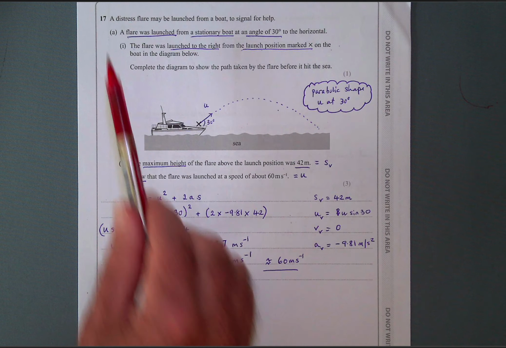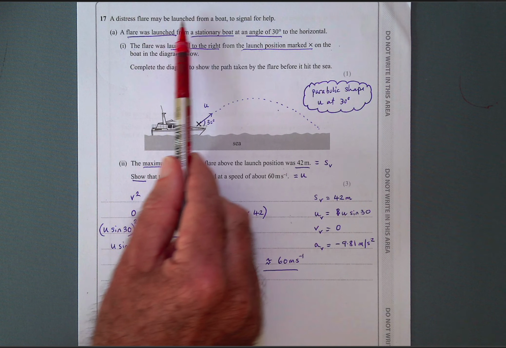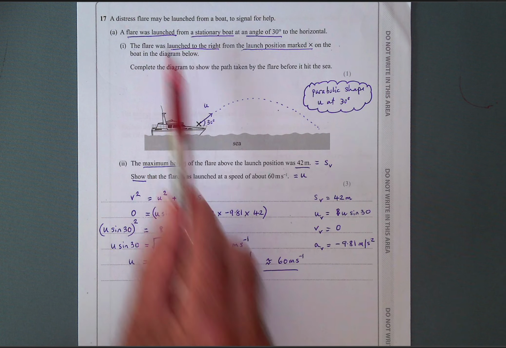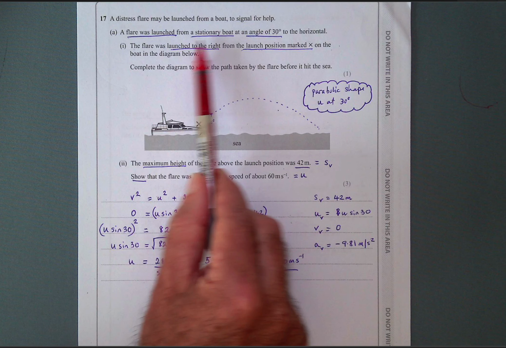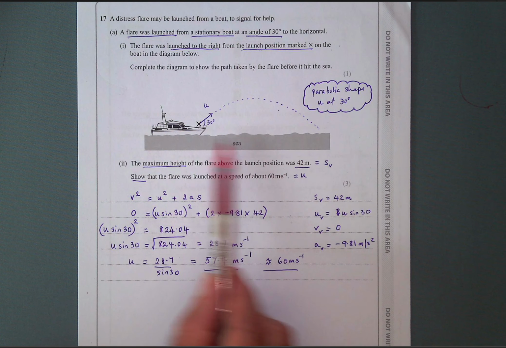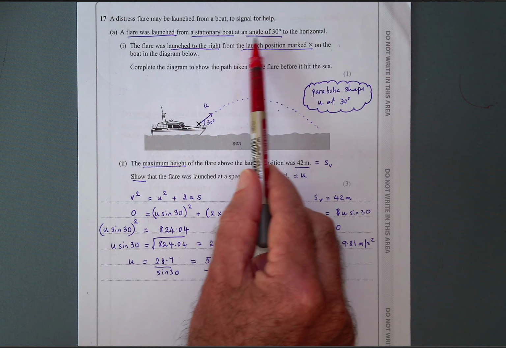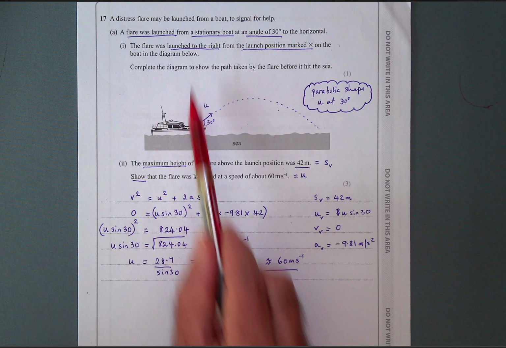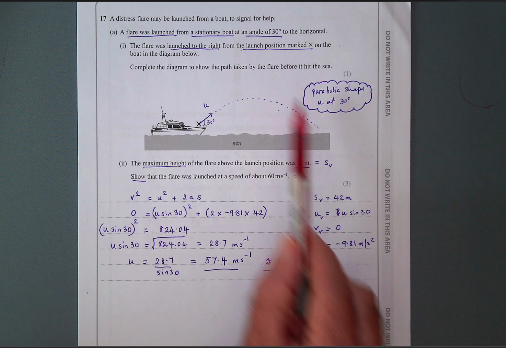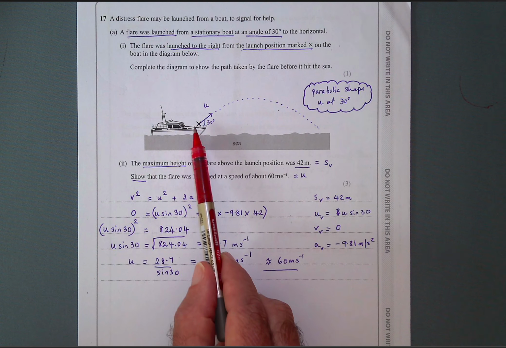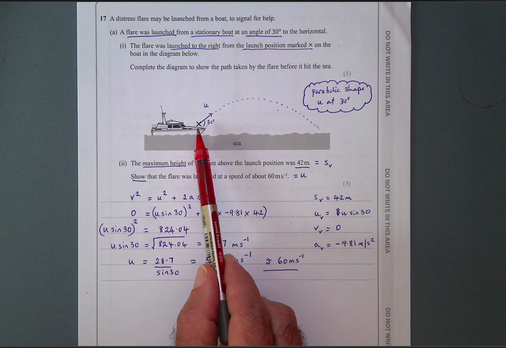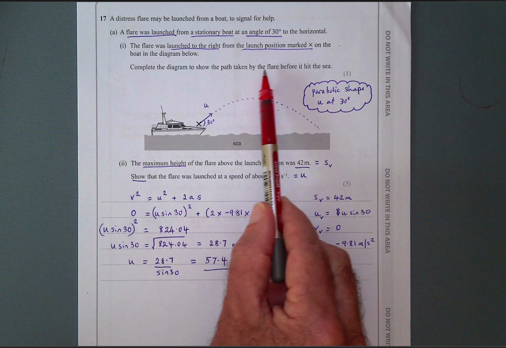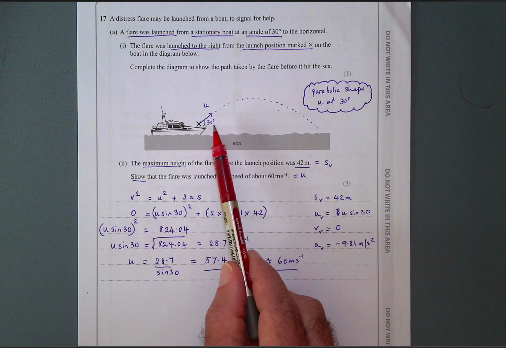It reads as follows. A distress flare may be launched from a boat to signal for help. A flare was launched from a stationary boat, so the boat's not moving relative to the sea, at an angle of 30 degrees, so I've drawn that in, to the horizontal. The flare was launched to the right of the boat, from the launch position marked X on the boat in the diagram below. So they've given us all that. You just have to complete the diagram to show the path taken by the flare before it hits the sea.